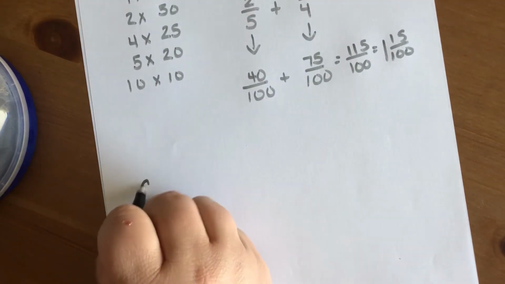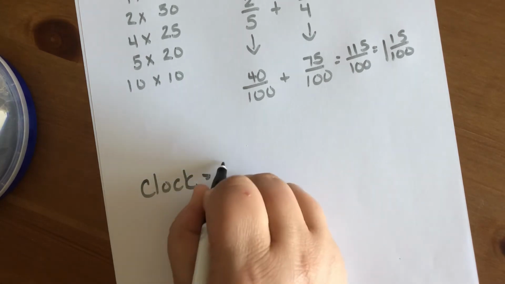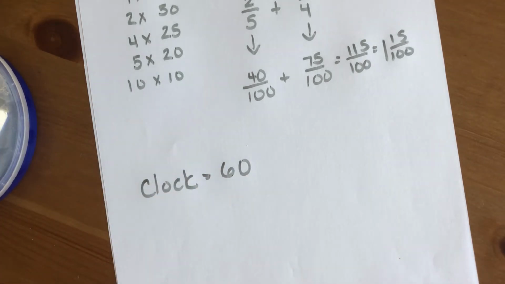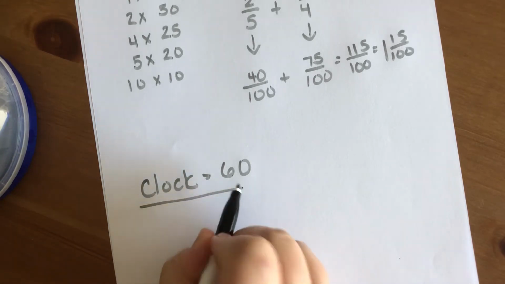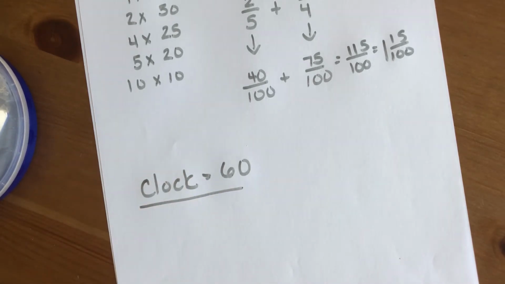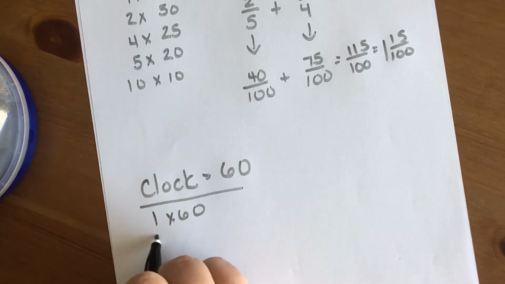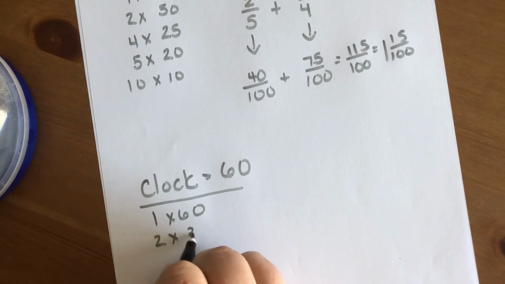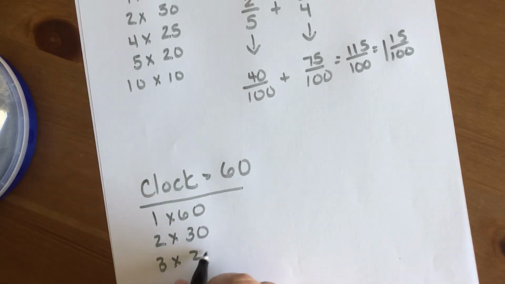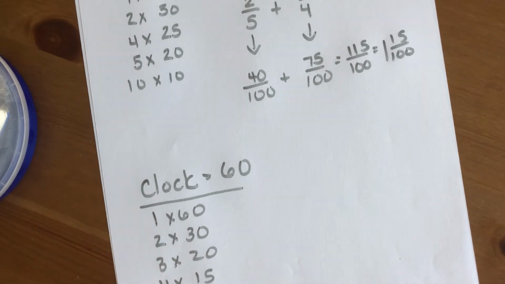The second one we talked about in class, we talked about clocks, and we used it in the context of there being 60 minutes in an hour. So if we were to take the clock hand going around one whole time, there's 60 minutes in there. Which means now I think about what are the ways that I can multiply to get to 60. So all of these numbers can be converted into that 60.